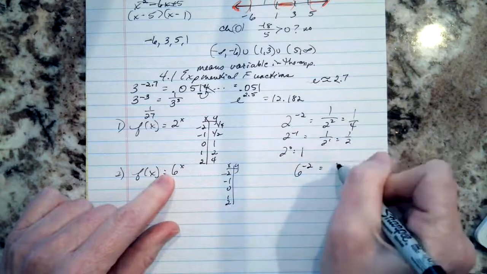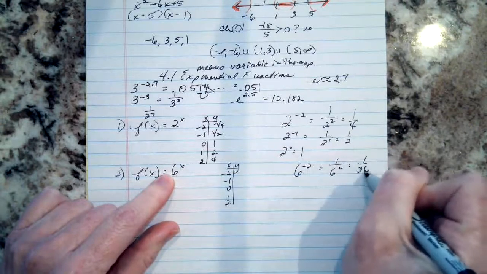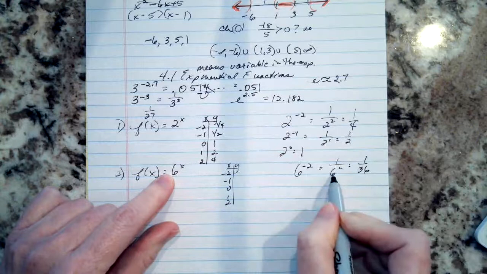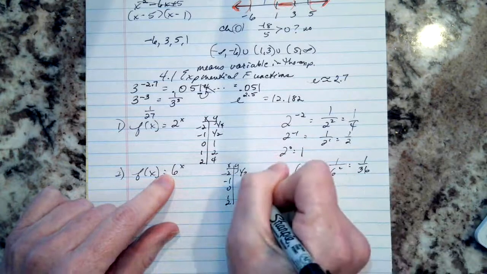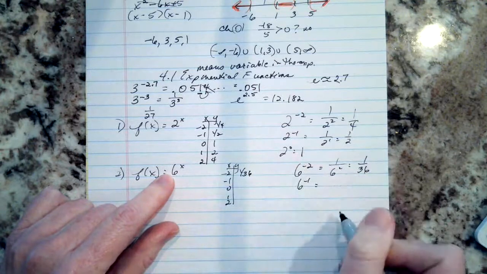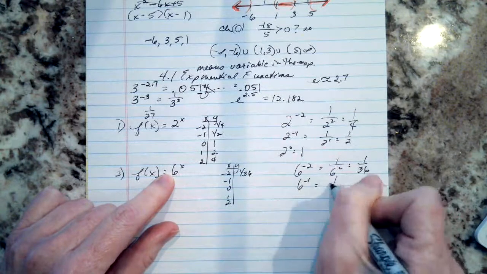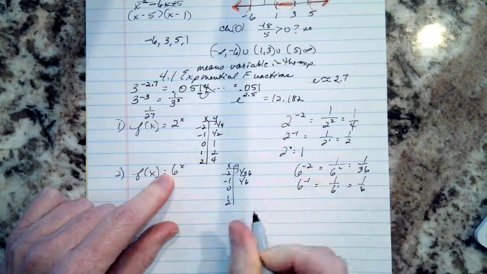6 to the -2 power, that negative says go to the denominator, and we'll get 1/36. 6 squared, 6 to the 2nd power, but in the denominator. So 1/36. Then let's do 6 to the -1. The negative moves him to the denominator, and he's just himself, 1/6.